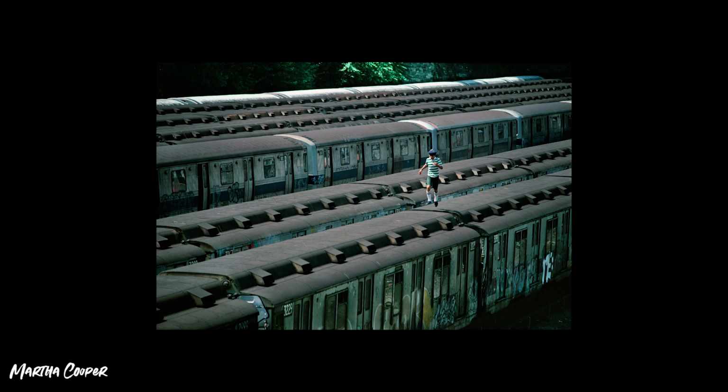Martha Cooper, incredible photographer from back in the day. She documented a lot of the graffiti scene in New York. There are really cool documentaries out there I recommend watching. Anyway, this image here, we've got a lot of harmony within the direction because the lines of the top of these carriages are all in the same direction.